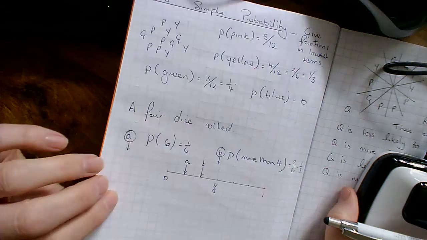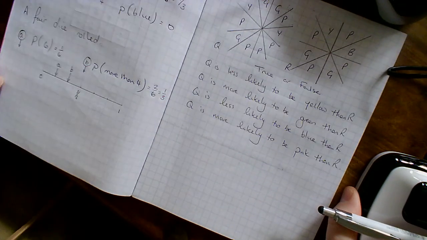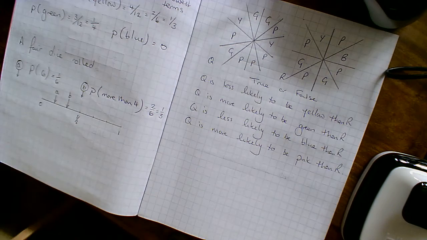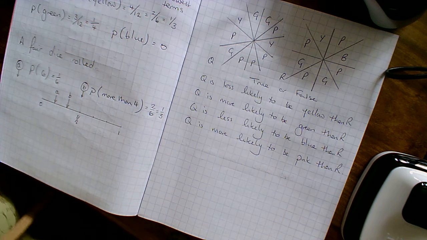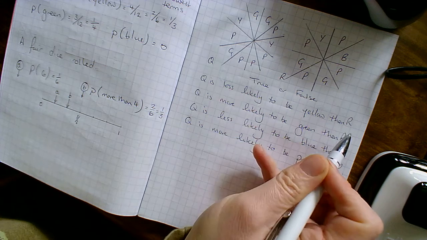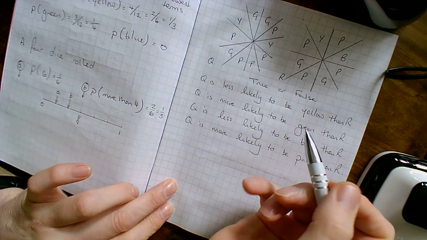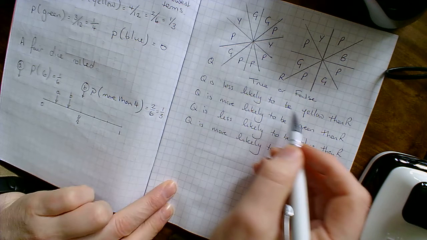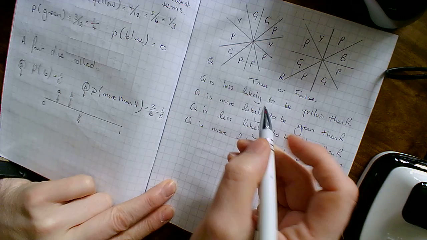Next question. So if I shift this book along, hopefully the camera will be okay. Oh, losing a bit. That's alright. Right, I thought this was a little bit tricky. It's just true or false. Q is less likely to get yellow than red. Now, I better figure out what the probability of getting yellow is on Q, and then the probability of red, and then I can compare them, can't I?